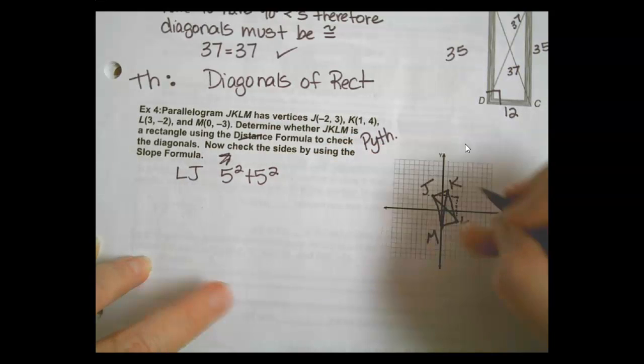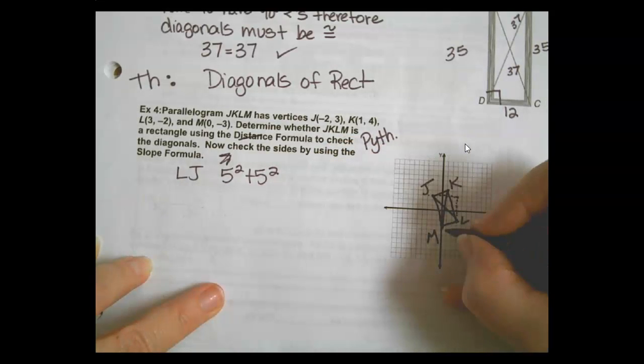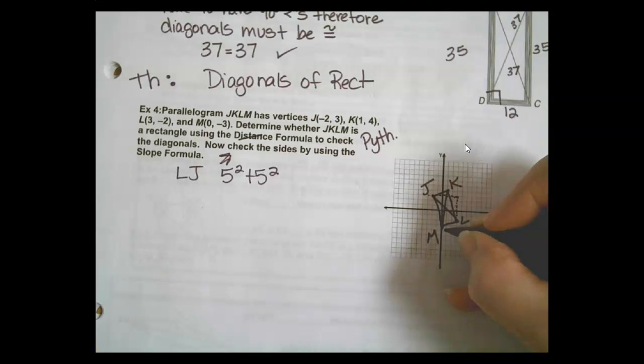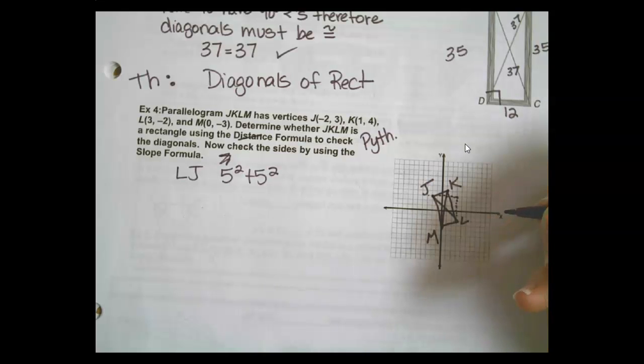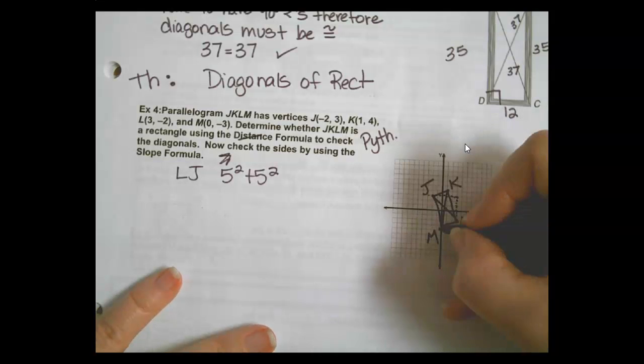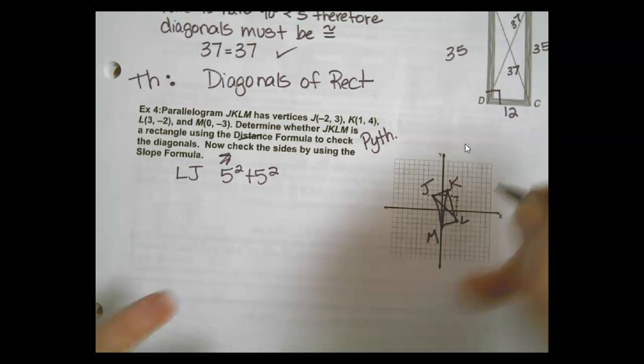Okay, let's do this one. I was trying to go up. Did I do that one wrong? Is it 7, 1? 7, 1.